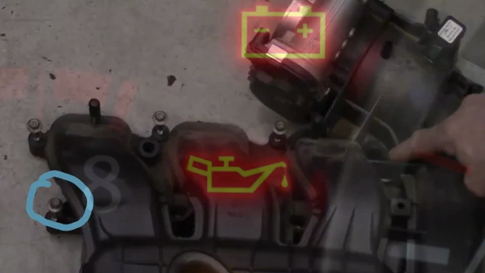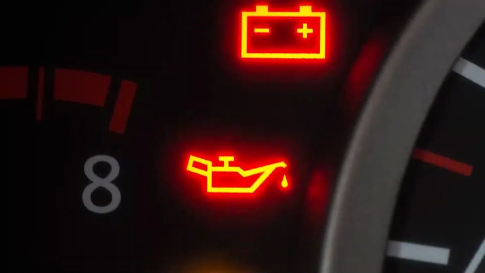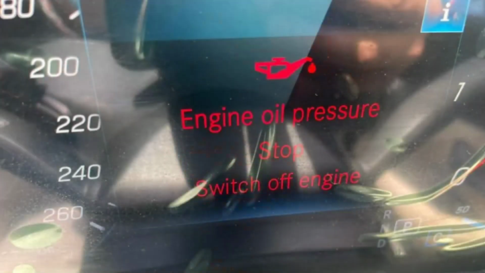In this video, we'll go over what the P0522 code means, what can cause it, and how to fix it. We'll also talk about some of the symptoms you might experience if your car has this code, and how to prevent it from happening in the future. So if you're seeing the P0522 code on your car's dashboard, don't panic. Just watch this video and I'll show you how to get it fixed.